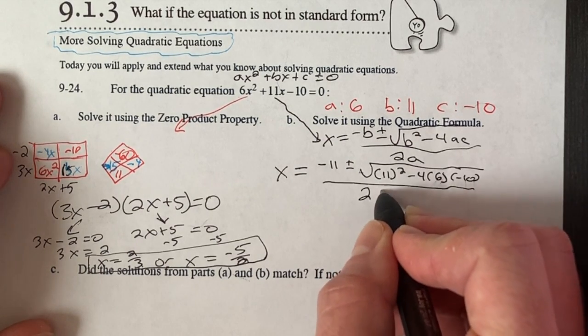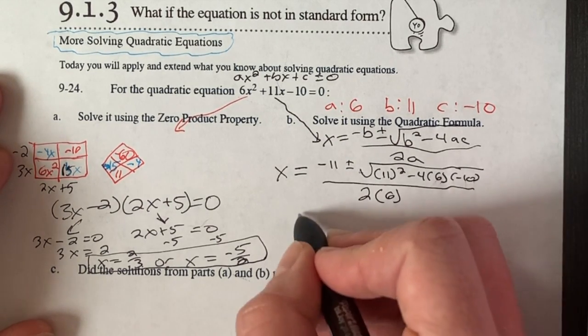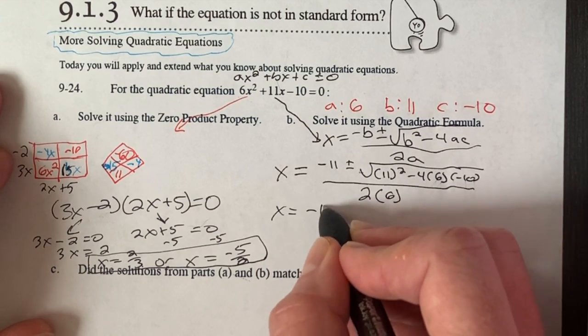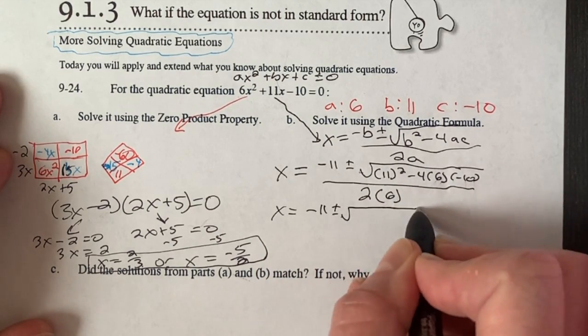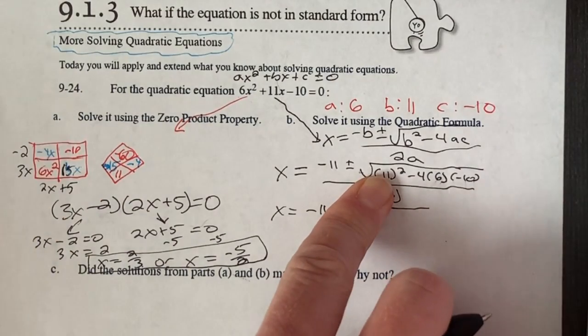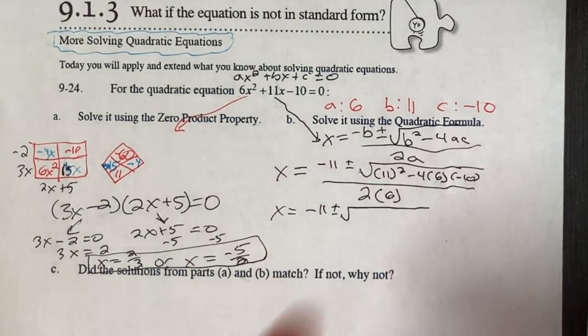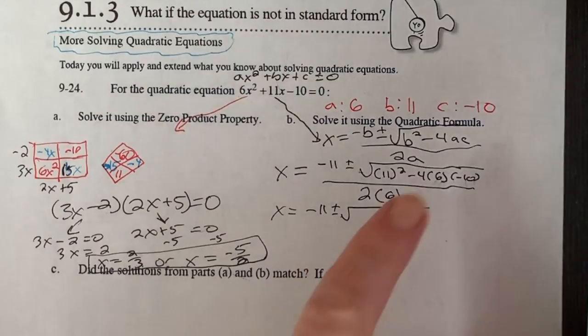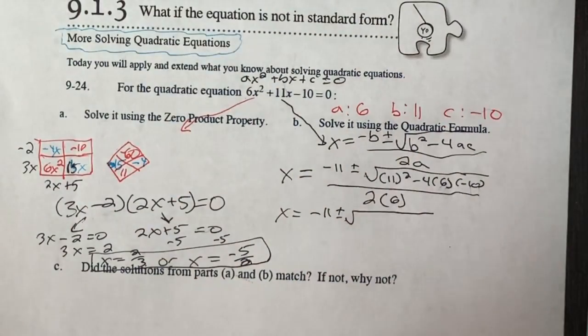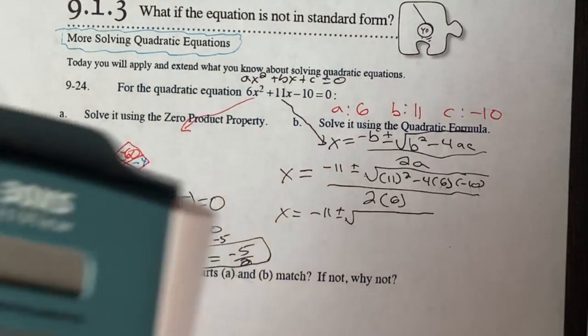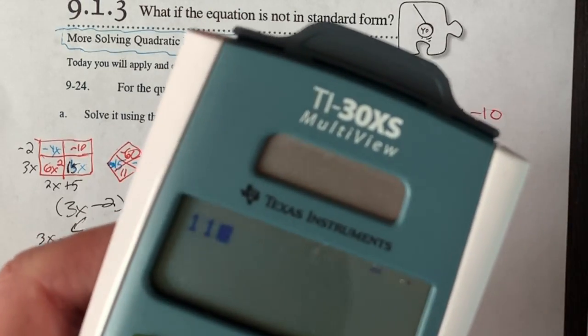All right, all over 2a, so all over 2 times 6. So x is going to equal negative 11 plus or minus the square root of 11. So here's where you're in high school math now, guys. You're in high school math. Memorize the perfect squares 1 through 15, meaning if you square 14, you should know the answer right off the top of your head. You're probably not there yet, but you need some practice, and you should get there because you're going to be squaring stuff all the time.